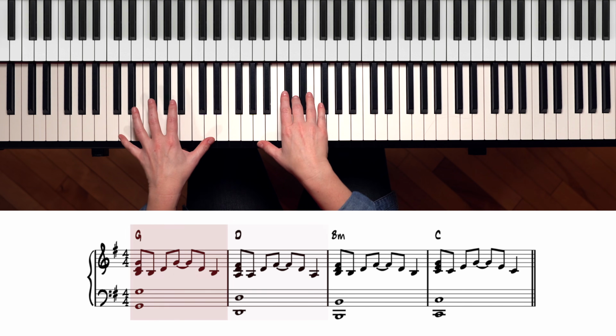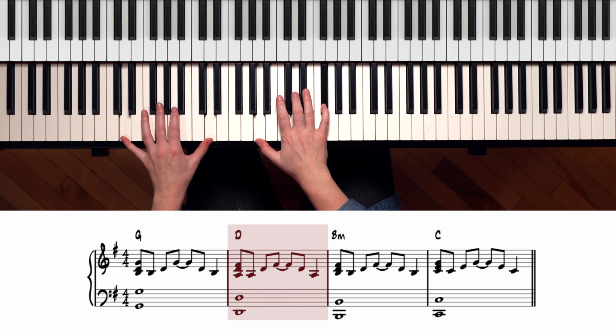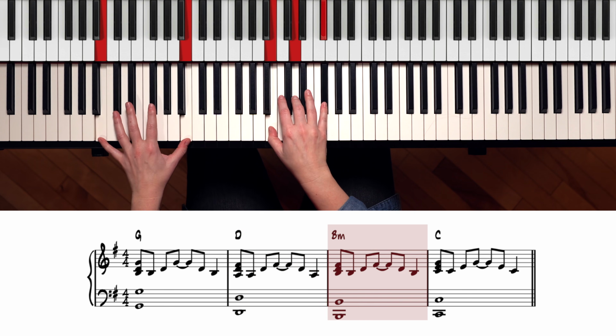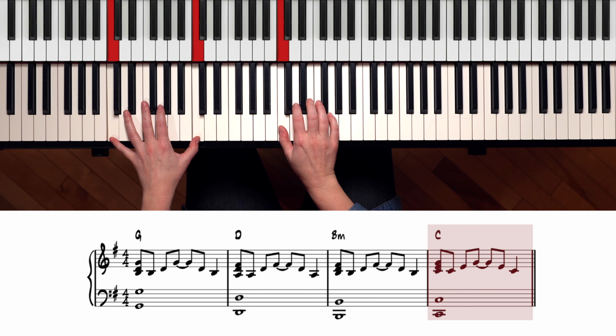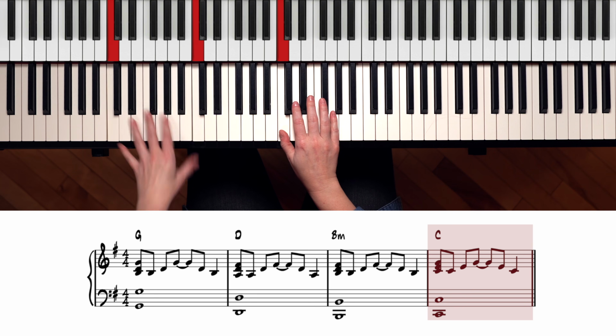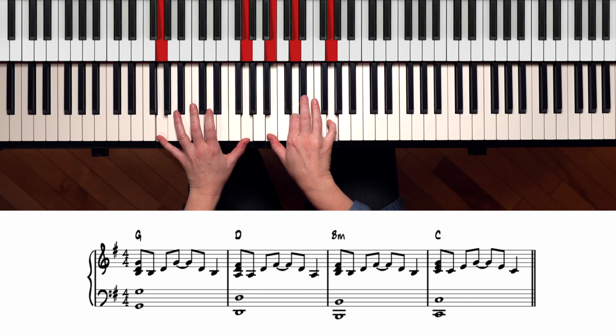Quarter note, and then same thing on D. On B minor. On C. So always reusing the note I just played in the chord inversion that I have for this one.